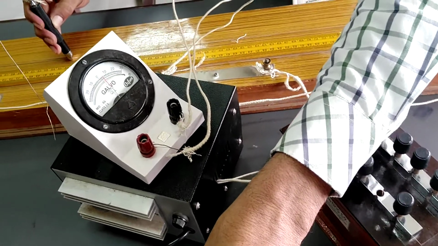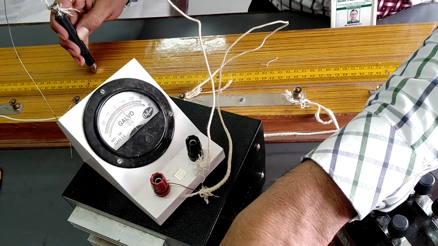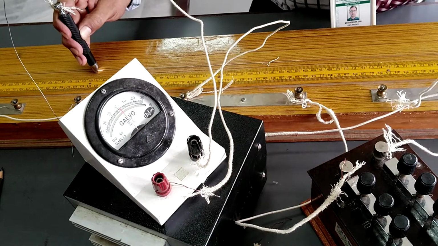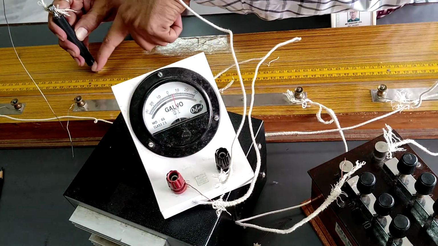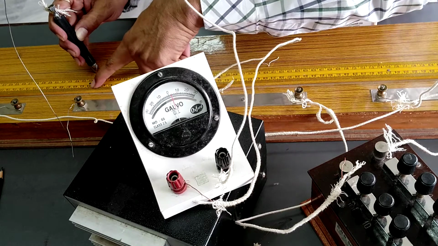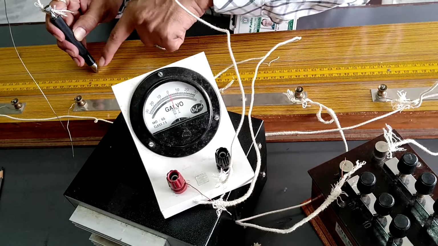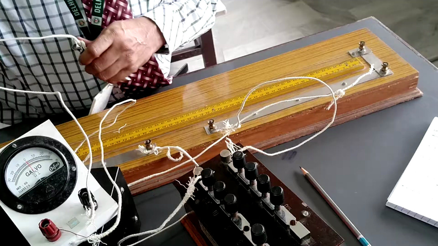Now you can see there is no deflection in the galvanometer, and the reading is, now which reading will I have to take? You can see the scale. There are 2 readings out here. One is 36, another is 64. I will have to take 64 because my 0 is on the left hand side. So the balancing length L is 64, and 100 minus L will be 36.